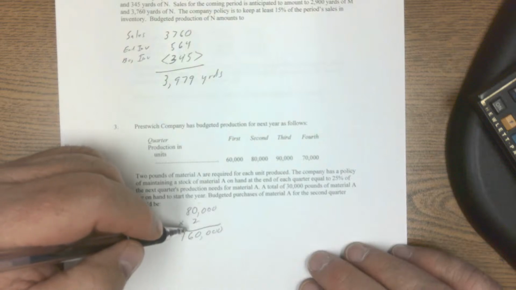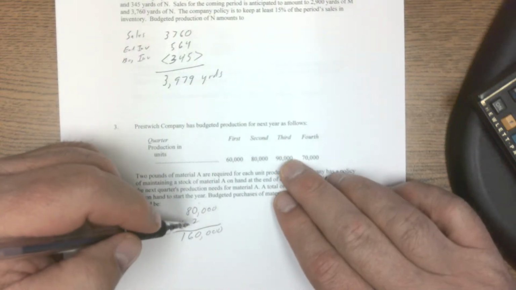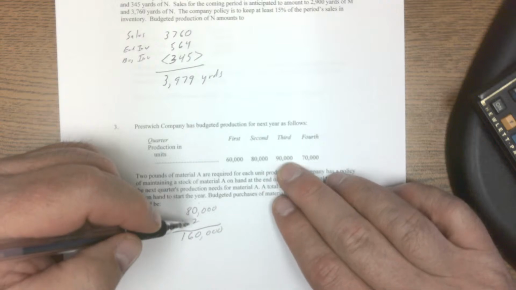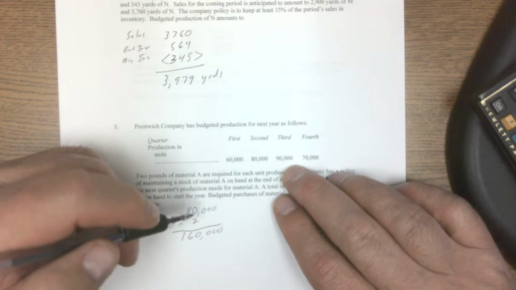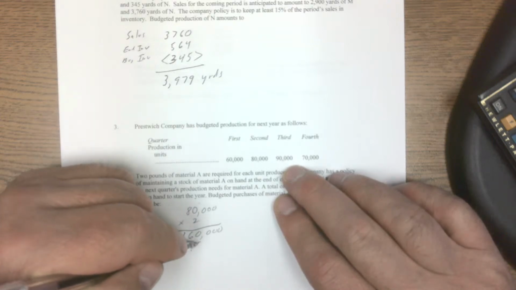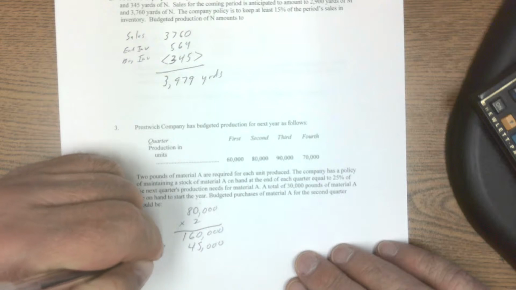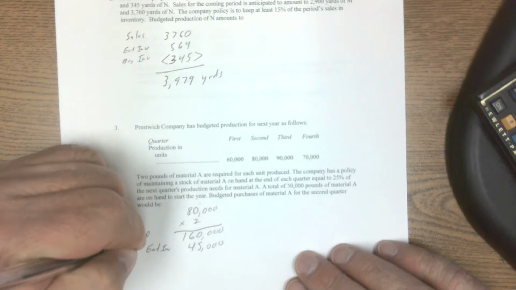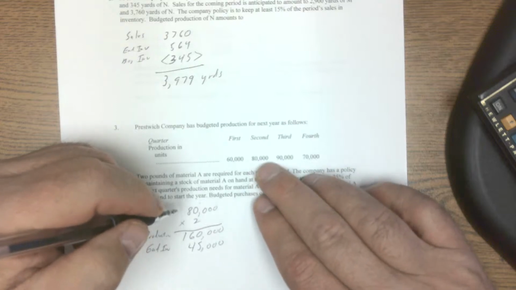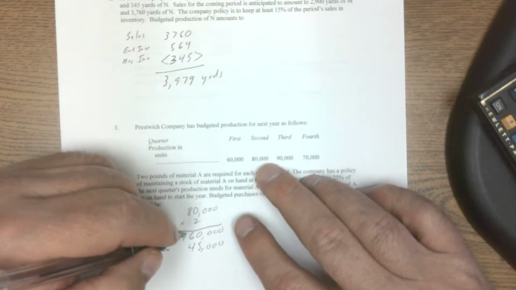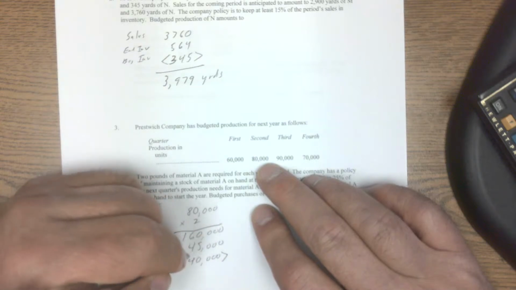Then we need the inventory. 90 times 2 would be 180, times 25% would be 45,000. That's our ending inventory. And then 25% of 160 would be 40,000.